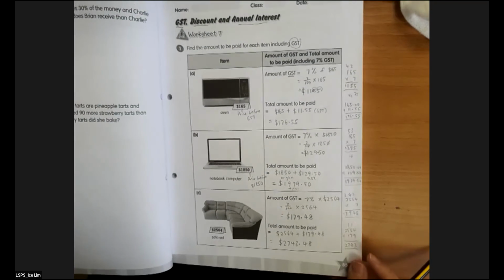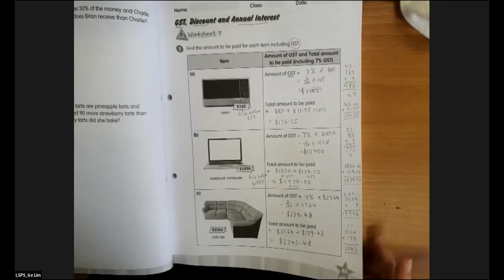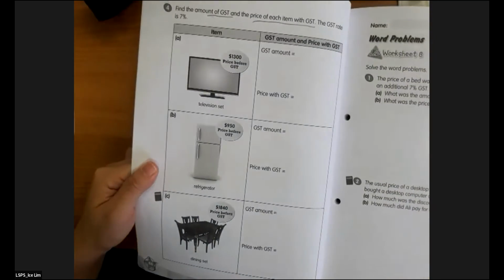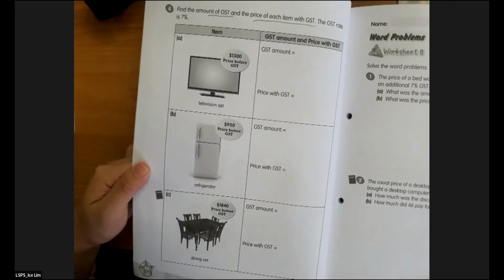Page 85 on GST, we just went through it together. Now go home and try page 88 on your own in GST. Okay? Right. I'm on page 79 now to revise how to find percentage and percentage of a quantity.